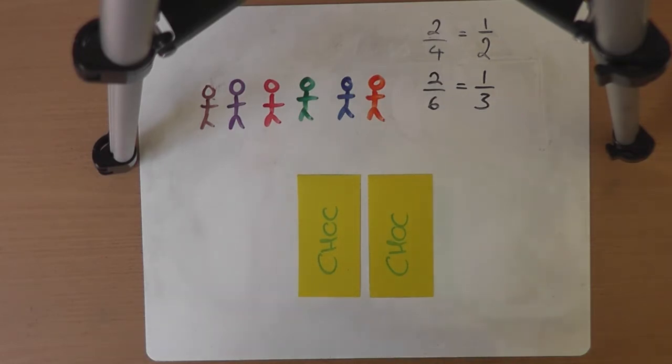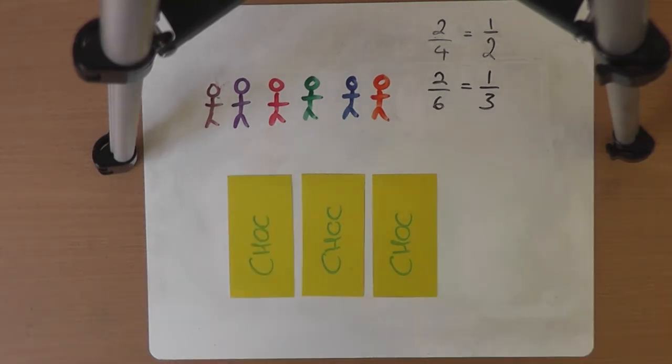Because 2 shared between 6, we're getting 1/3 of a bar, which is still a sizable amount. But again, I like chocolate, and presumably all of my friends like chocolate as well. So maybe, just maybe, it so happens that I have another bar of chocolate. And we now have 3 bars of chocolate.